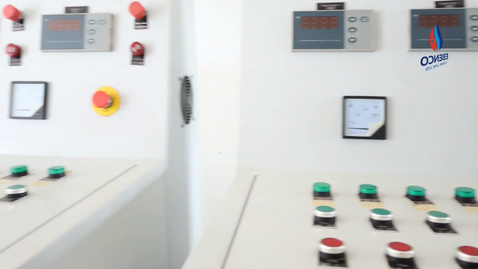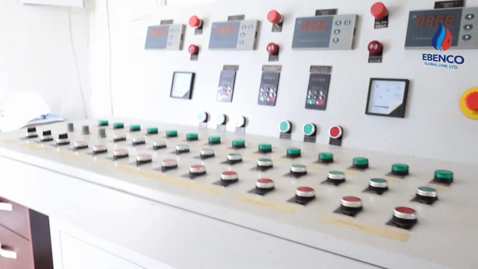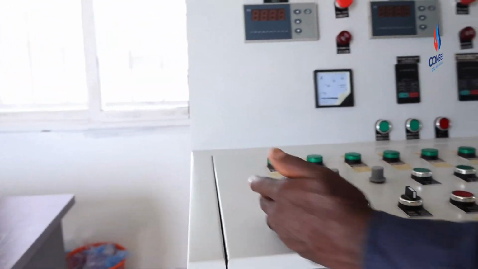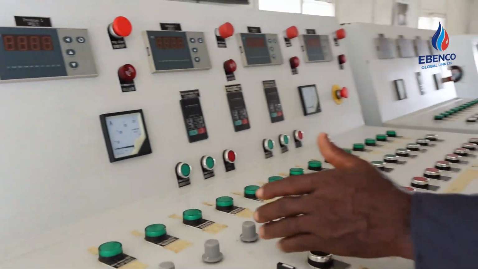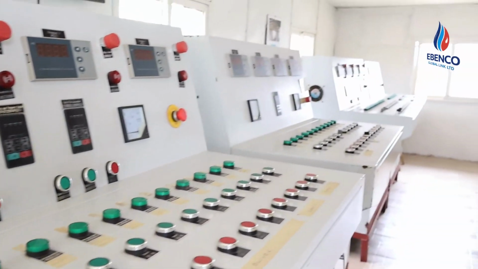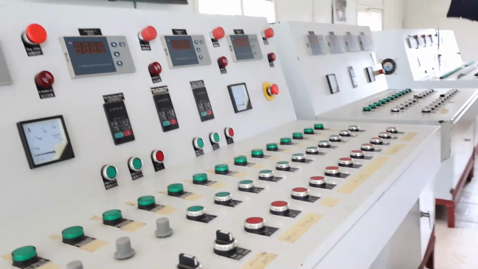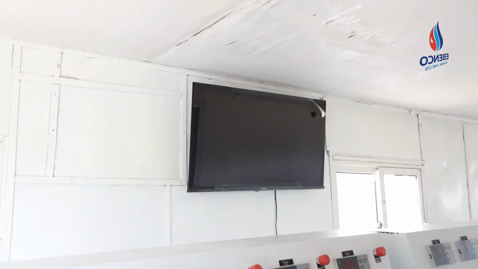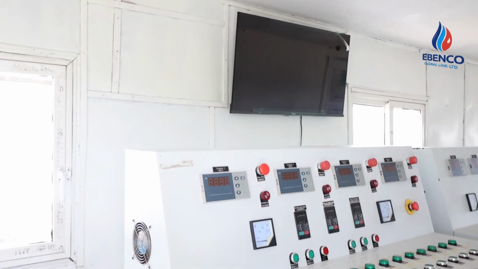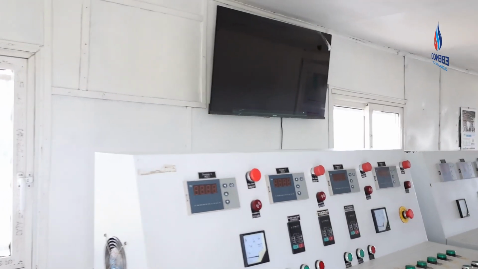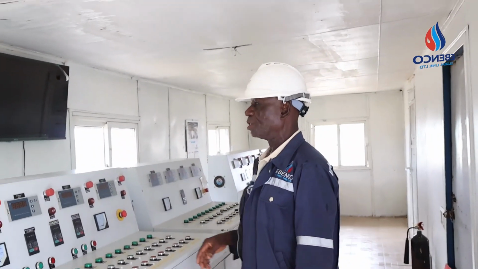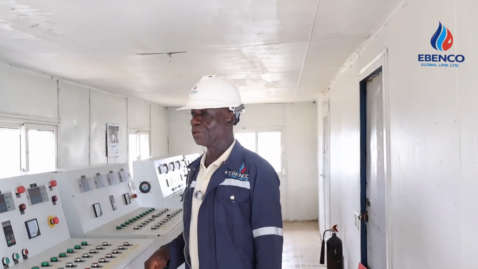So these are for the kiln drums, the inlet and the outlet drives. The same thing for the other units. This is our monitoring unit for the burners. Should there be any failure during operation, you can view it right from here and control it. My name is Godwin Ajaguma.